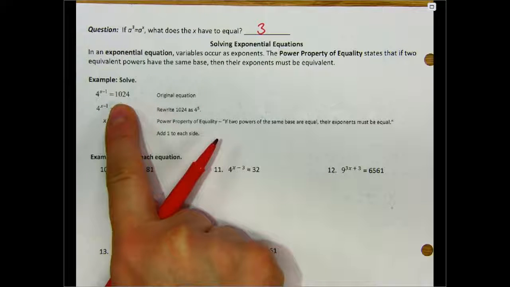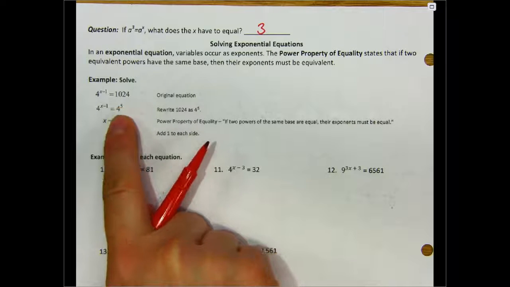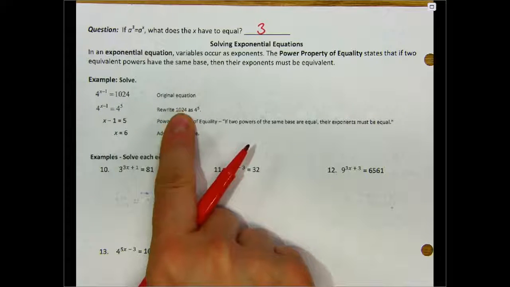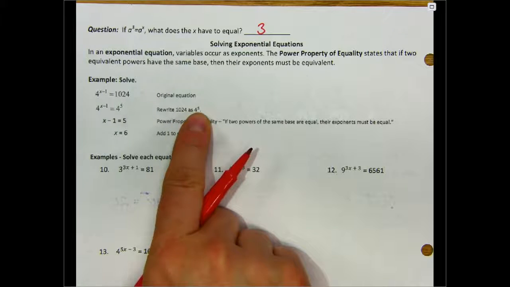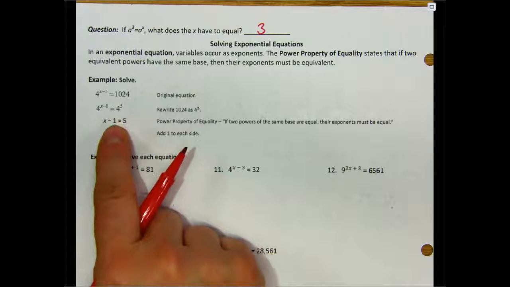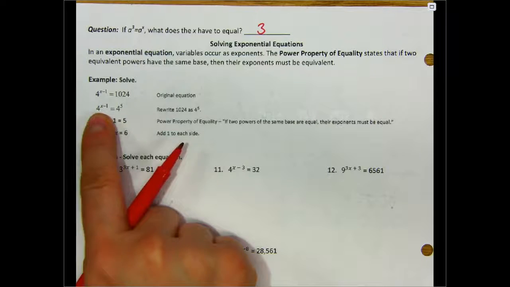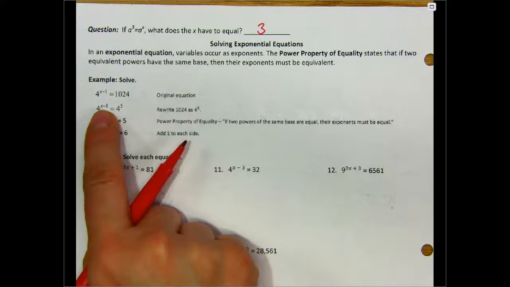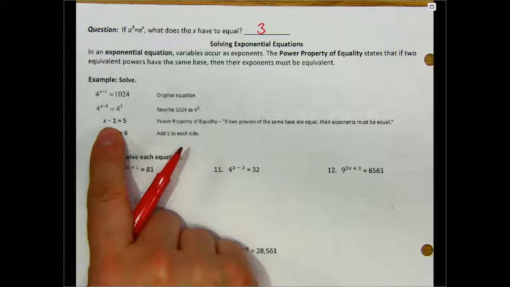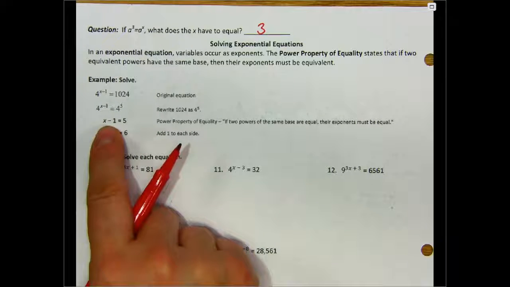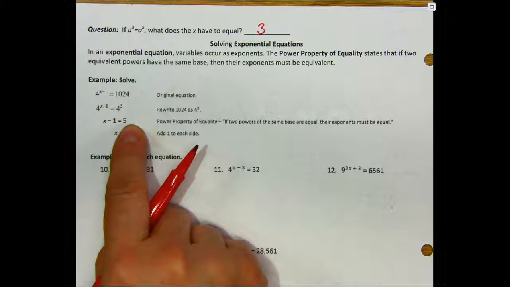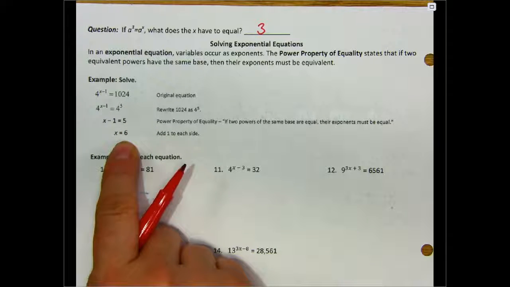So we have 4 to the x minus 1 equals 1024. If I use my calculator, I'm going to rewrite 1024 as 4 to the 5th power. And I'll show you how to do that in a moment. So now you can see I have the same base, so those exponents must be equal. It's basically the base cancels out, and I get x minus 1 equals 5. And then if I just add the 1 to both sides, I get x equals 6.